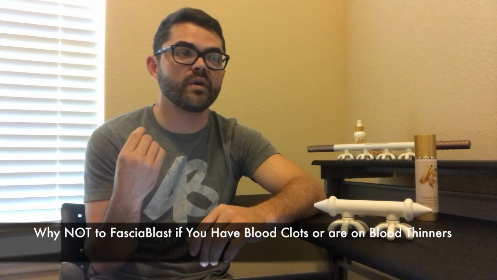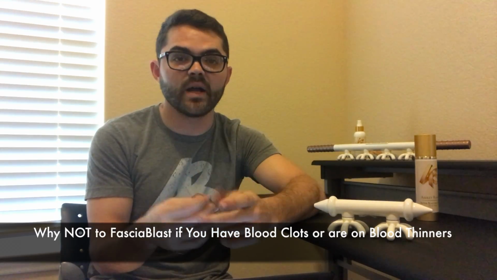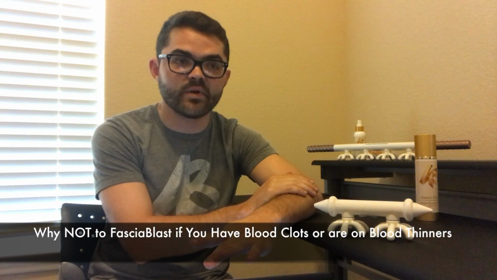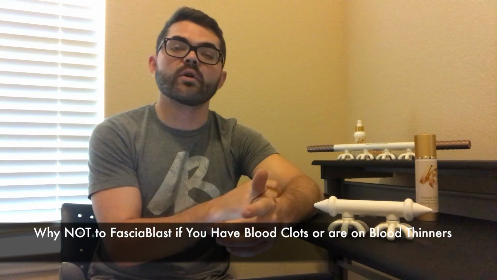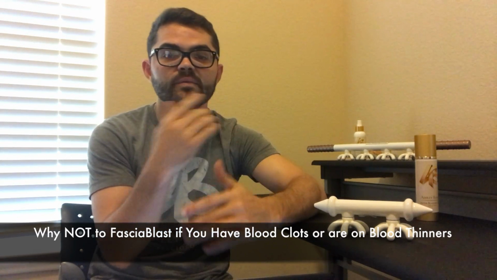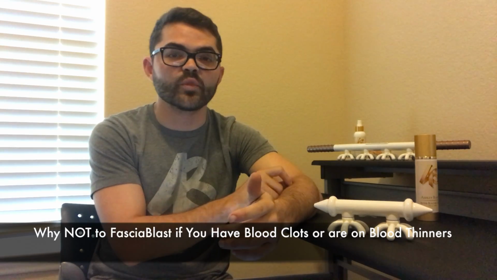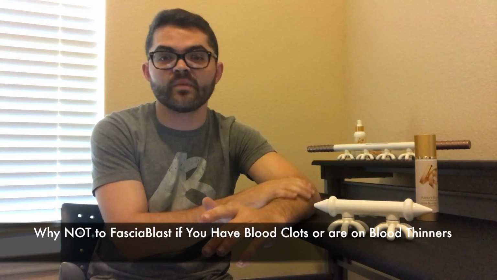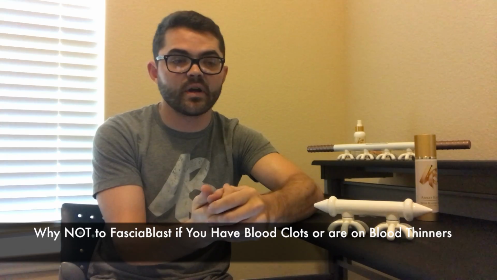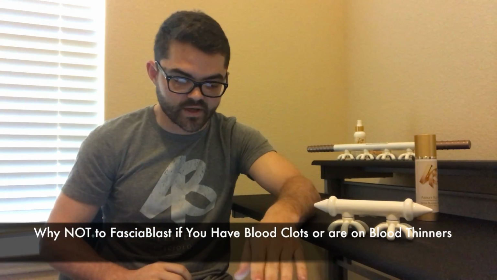So if you do get, say, a cut anywhere in your body, it's not going to be able to stop the bleeding as well. So you worry about that, and you worry more about bruising, the body being able to really repair and stop the initial bruising process. It's just an impaired inflammation process. So just get everything cleared with your doctor before using the FasciaBlaster.